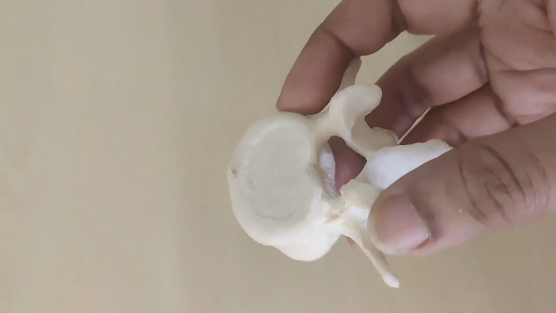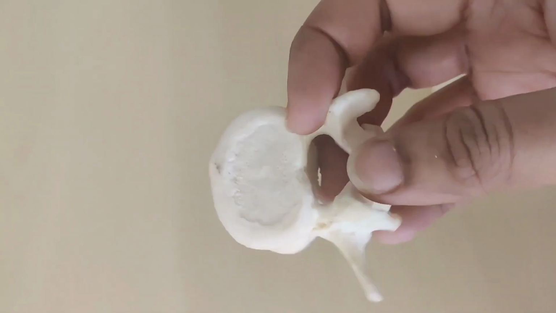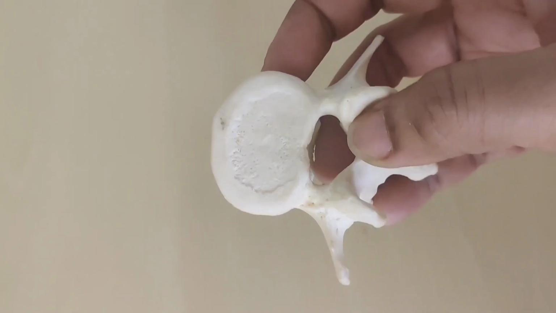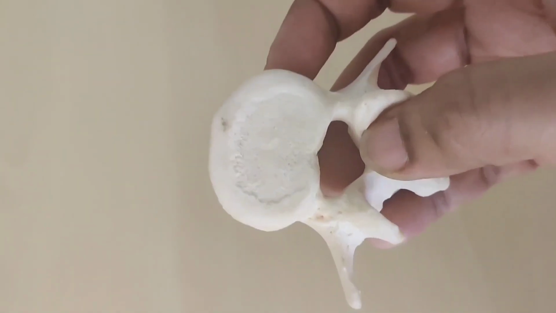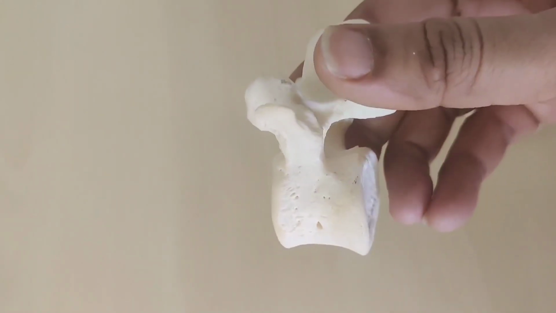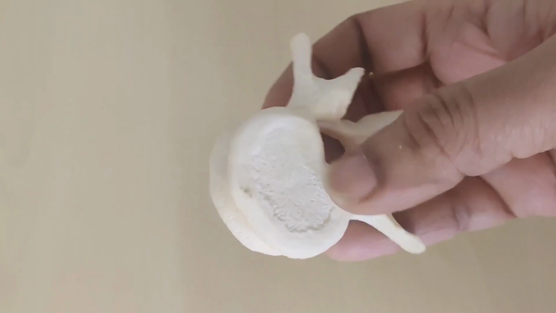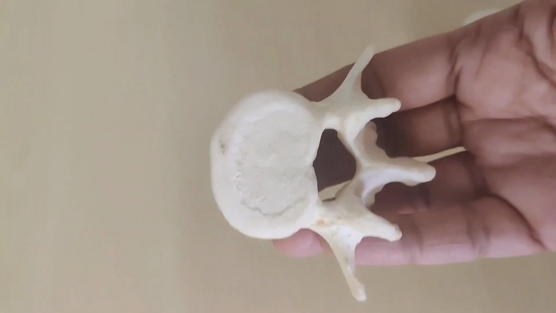In this video we will see the anatomy of lumbar vertebrae. The lumbar vertebrae are of two types, typical and atypical lumbar vertebrae. So this is the typical lumbar vertebrae, in which the lumbar vertebrae possess similar features.